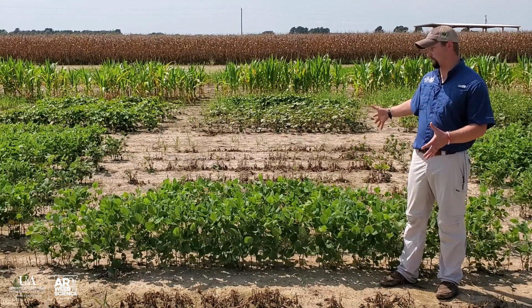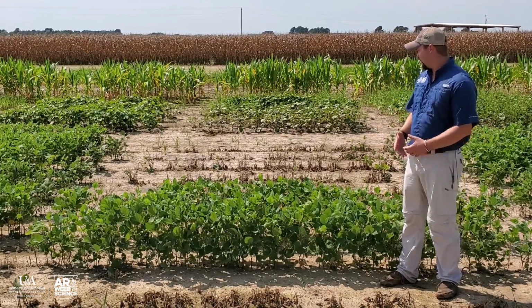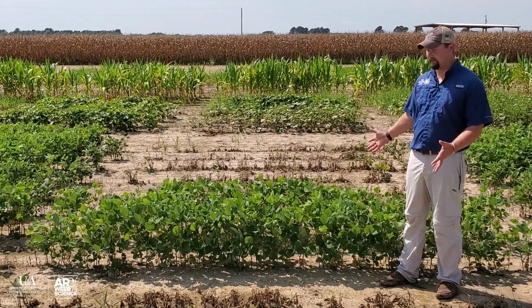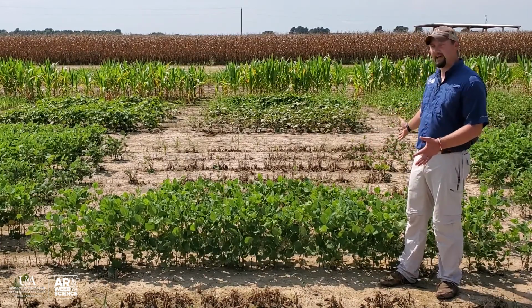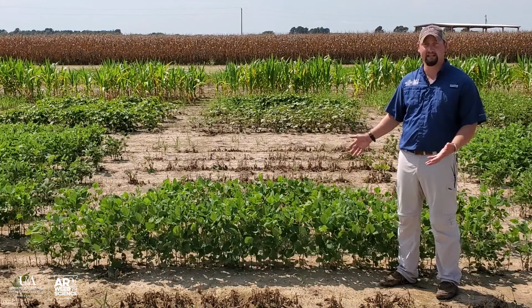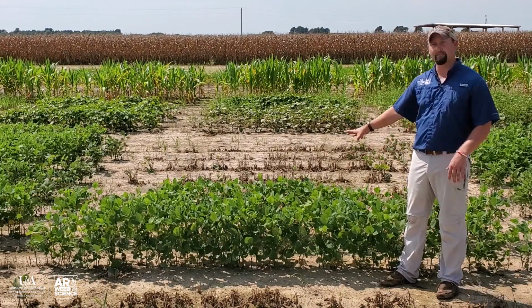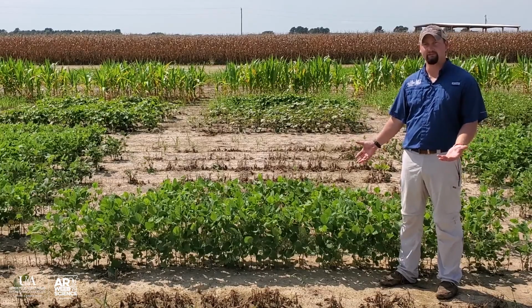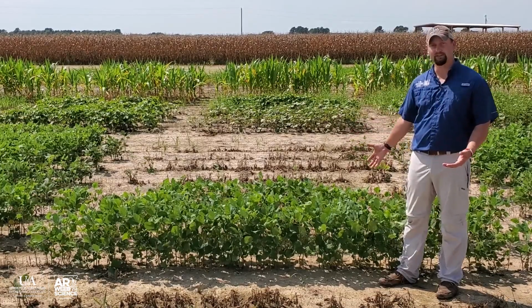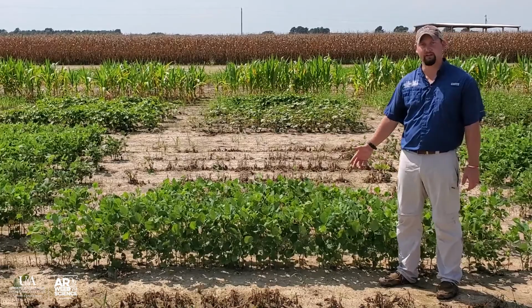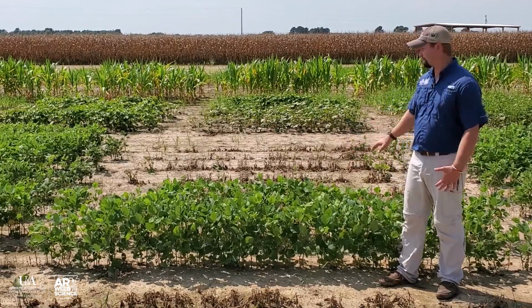When we're looking at our soybean varieties here right next to me, you'll notice that the rate that we used of XtendiMax just absolutely killed everything that was non-Xtend soybean or non-resistant to dicamba. The two rows that are right behind me though happen to be an Xtend variety or a dicamba resistant variety, so they're completely healthy and growing and no problem whatsoever.